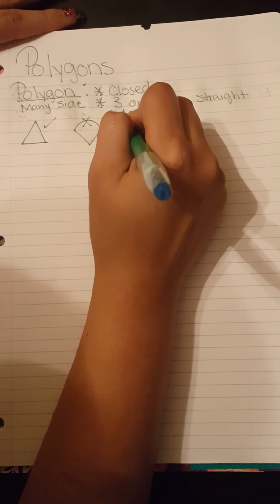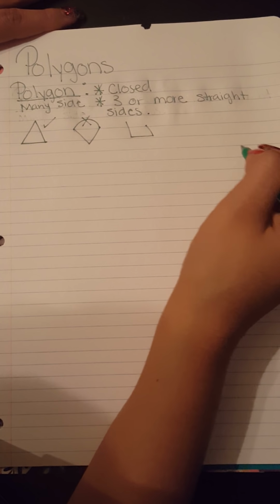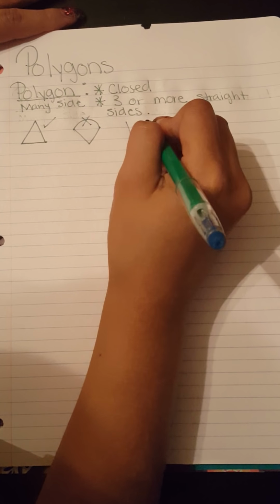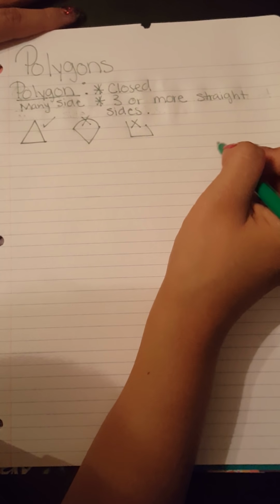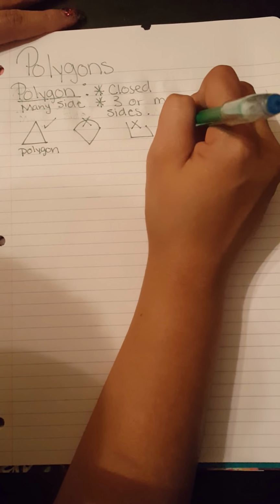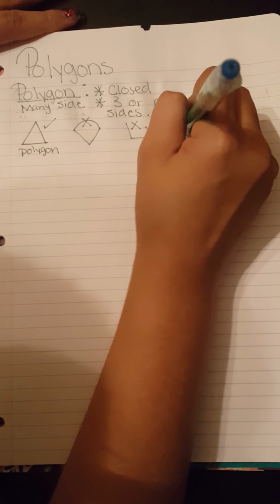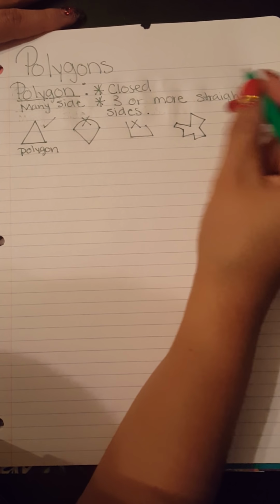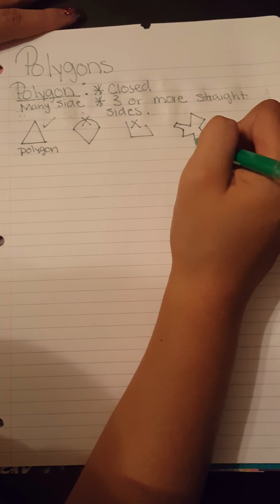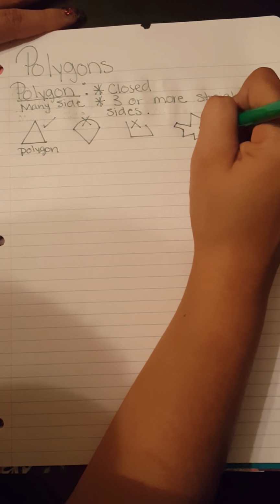And if you have something like this, that is not a polygon because a shape must be closed. So it's missing a line here, and because of this little spot here, it would not be considered a polygon. So the only one that is a polygon is this one. Now if you have a shape like this, this shape has straight lines and it's closed. So this one is a polygon.